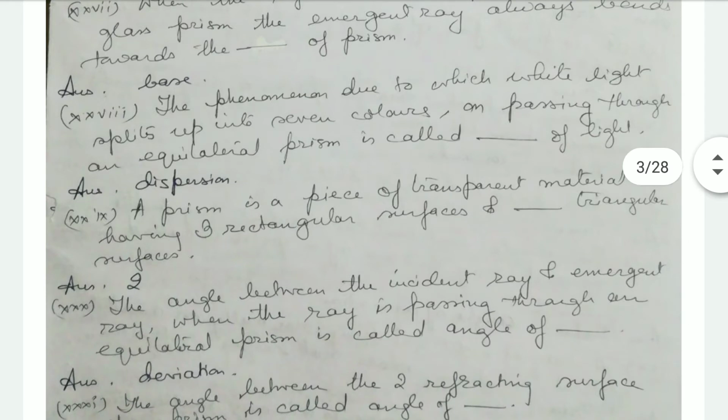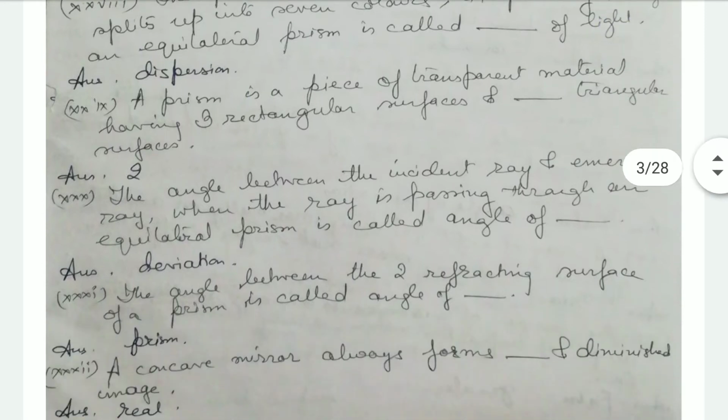The phenomenon due to which white light splits up into 7 colors on passing through an equilateral prism is called dispersion of light. A prism is a piece of transparent material having 3 rectangular surfaces and 2 triangular surfaces. The angle between the incident ray and the emergent ray when the ray is passing through an equilateral prism is known as angle of deviation.